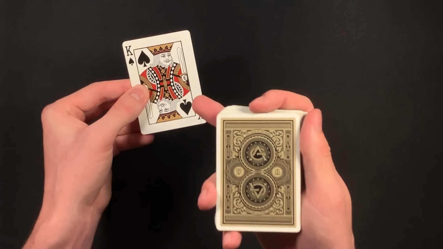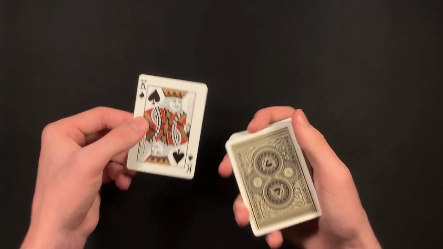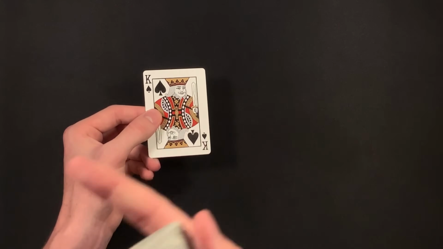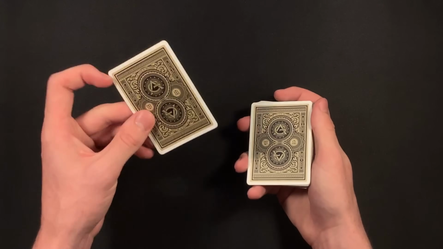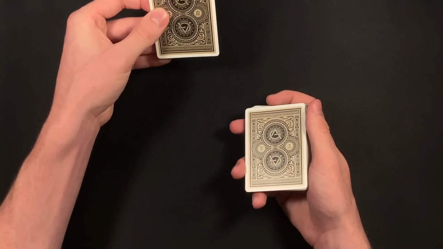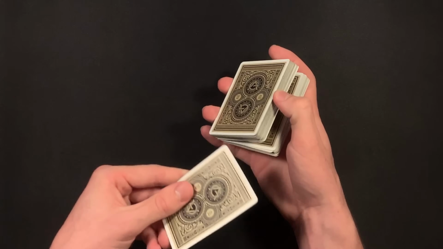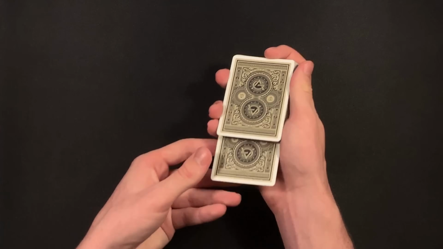Now, you need to control their card to the top of the deck. I will teach the card control I did in the performance. It's really easy to do. So once your spectator has memorized their card, you're going to take it back, keep it face down. You're going to place it about halfway in the deck like this.